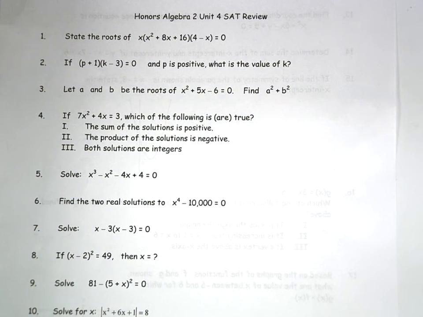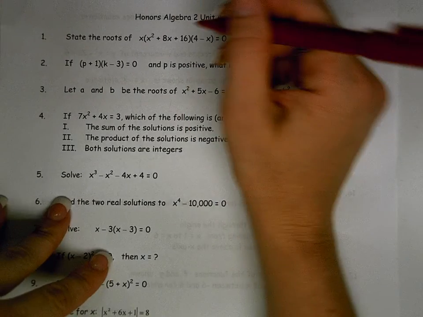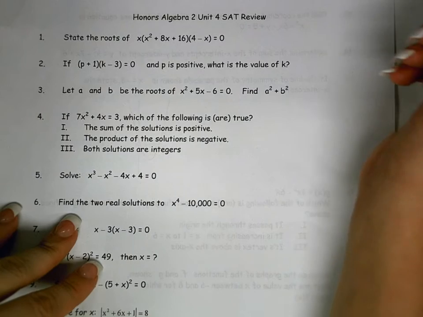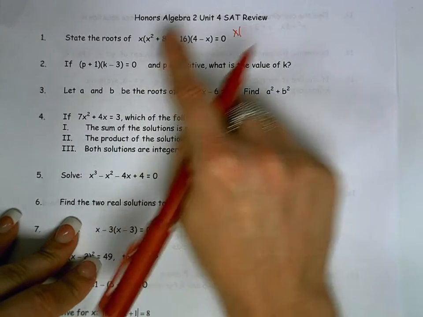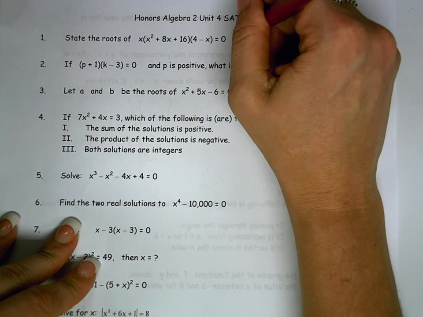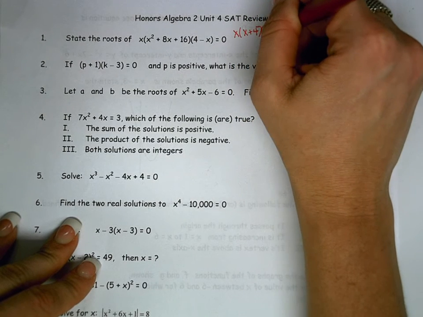For number 1, it says state the roots. Remember, roots are the same thing as x-intercepts, which are the same thing as solutions. So all you're doing here is factor and solve. If we factor this correctly, you still have an x. X squared plus 8x plus 16 gives you x plus 4 and another x plus 4.